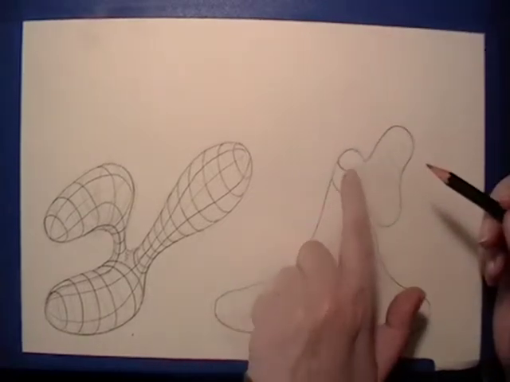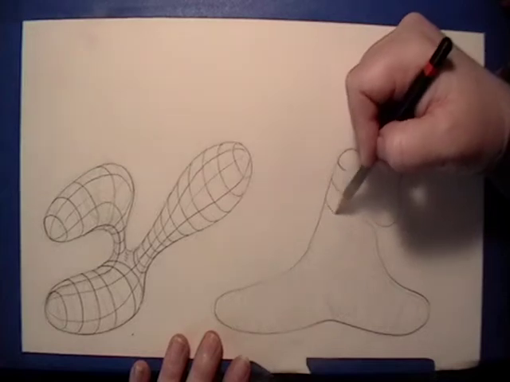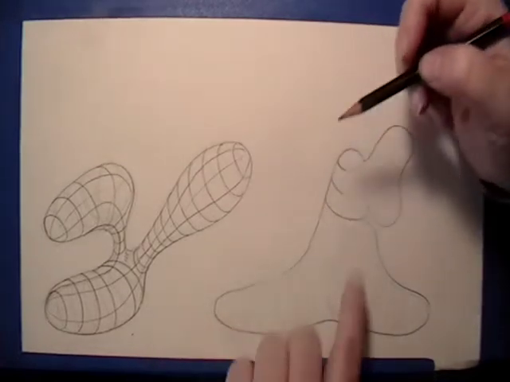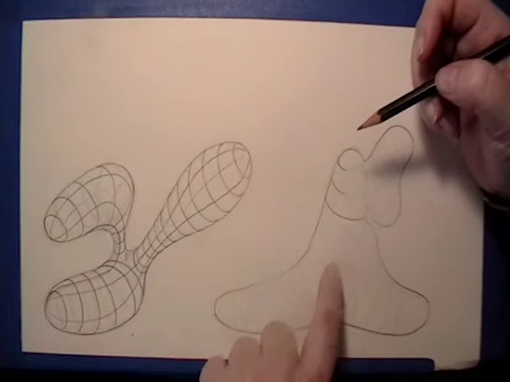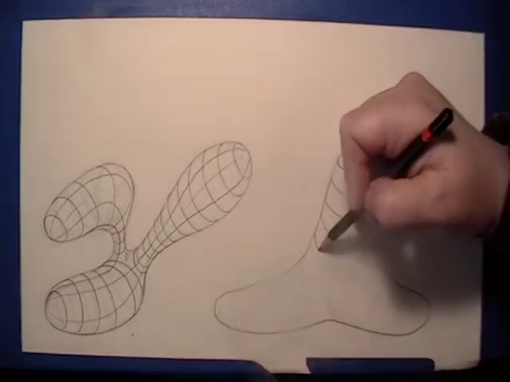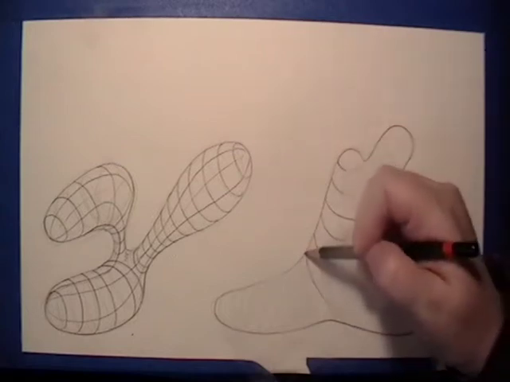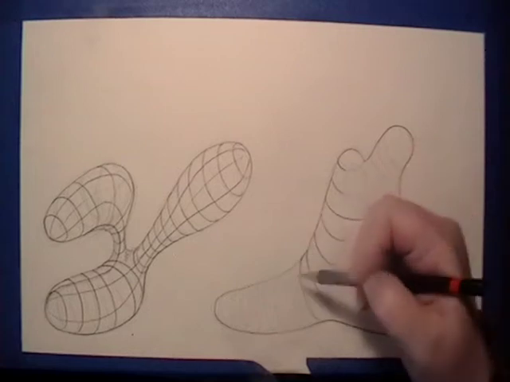But I'm going to stop it right here because I'm going to do something different with that. And I'm also going to stop right here at the edge of where this other shape is, because I'm going to show you what I'm going to do with that in a minute.